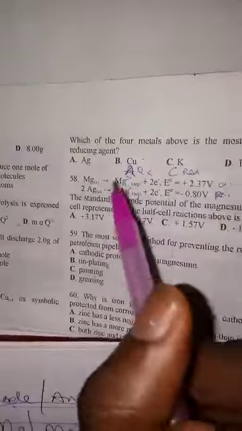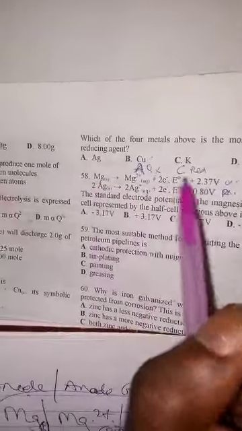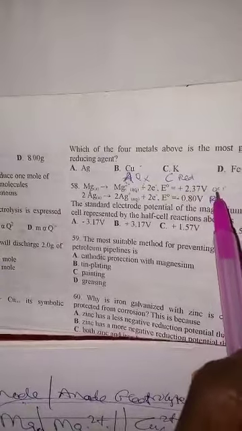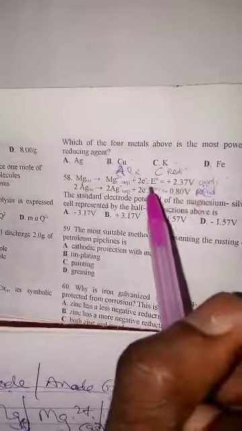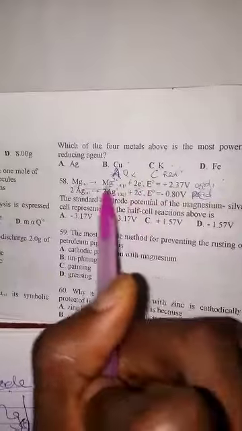Is it the metal higher or the metal lower? So yes, it's the metal higher. So which one is the higher? Magnesium. So this one is your oxidation potential. Cathode is the one lower. So for reduction, silver is the one lower. So this will be your reduction, and this is your oxidation. So this oxidation potential already is correct.